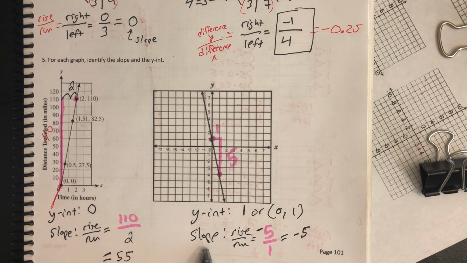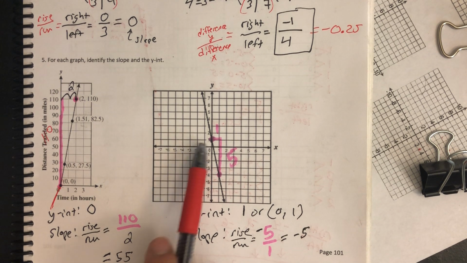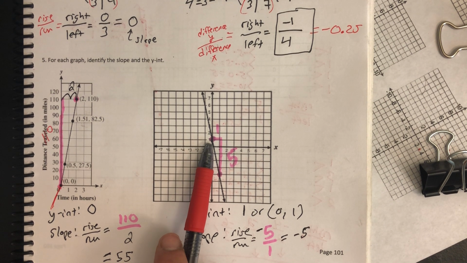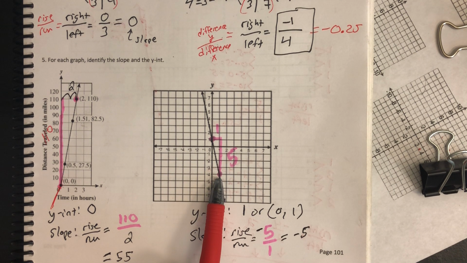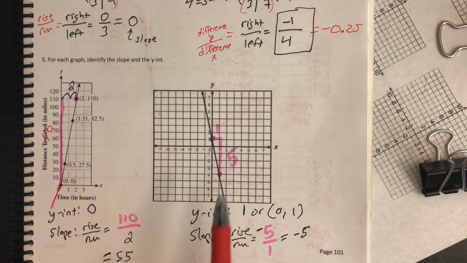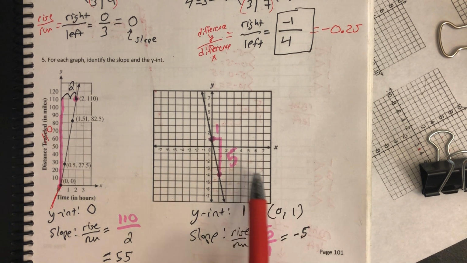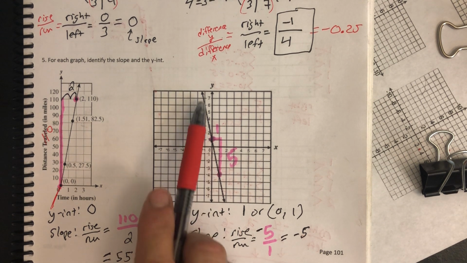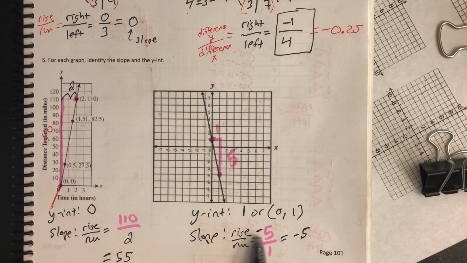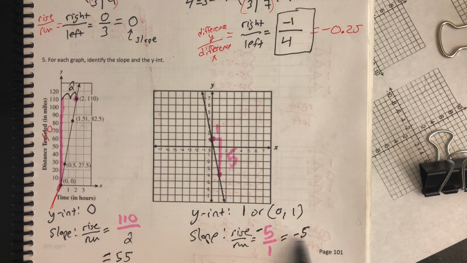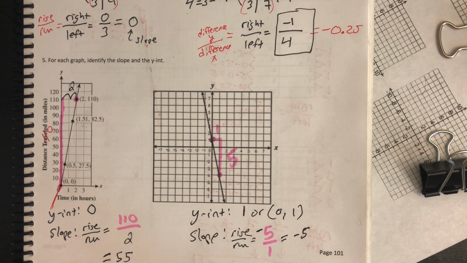And now the slope. The slope is the rise over the run. I'm going to pick this point right here, which was the y-intercept, and this point down here. I want to choose points that go through the corner of the grids, okay? Those are the only ones I can use. So here we go. The rise is 1, 2, 3, 4, 5. And then my run is 1. And because my line is decreasing, that means my slope has to be negative. So that's why I added a negative. Now, negative 5 divided by 1 is negative 5. So therefore, my slope is negative 5.